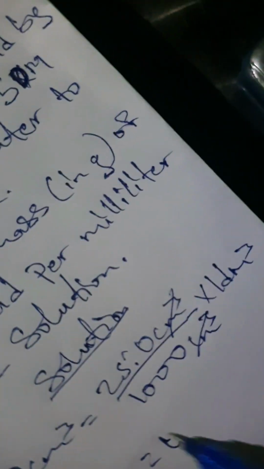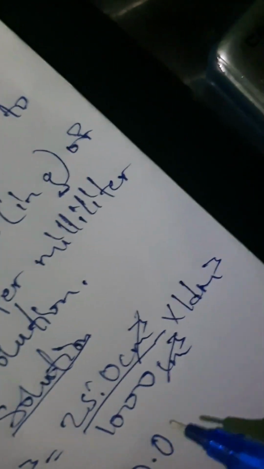So 25.0 divided by 1000 is equal to 0.025 dm cube, which is the same as liter.